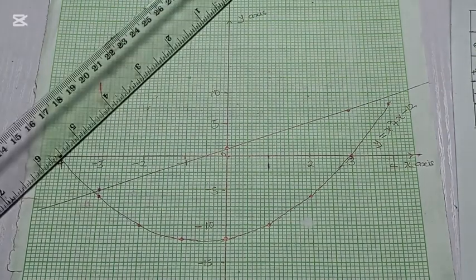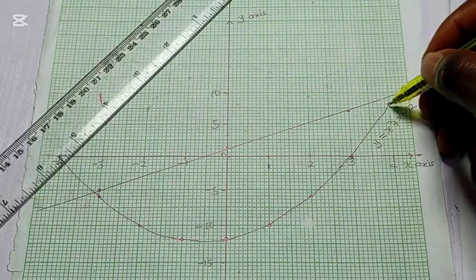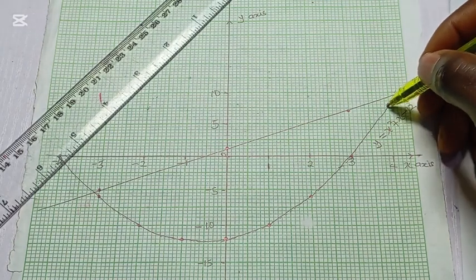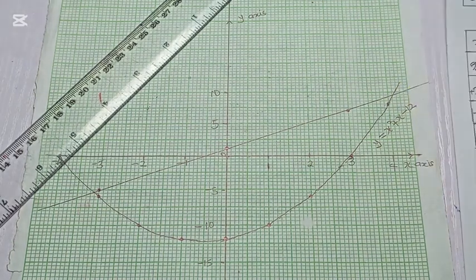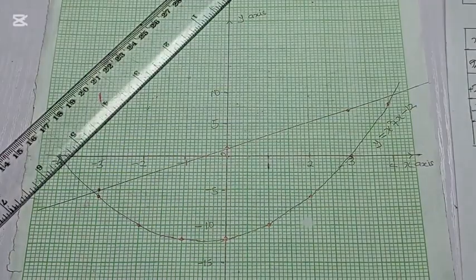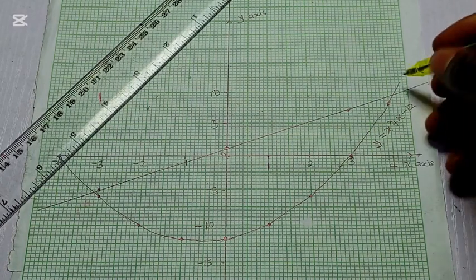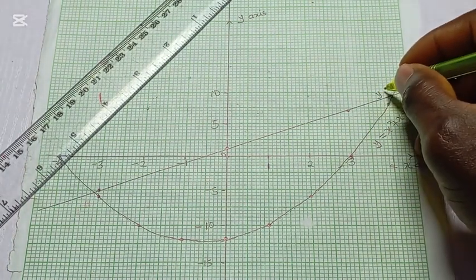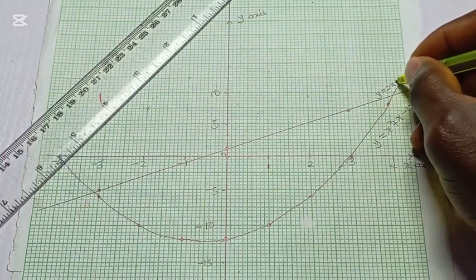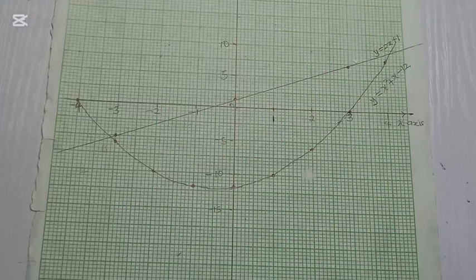Because this does not cut at this point, I think I can extend this a little, so that it cuts at this point and at this point. Now, having done that, that's our graph. And this one will be y equal to 2x plus 1. That's the linear graph, y equal to 2x plus 1.